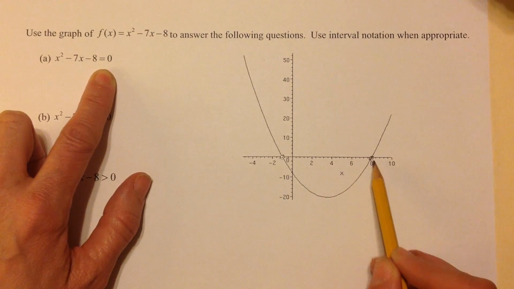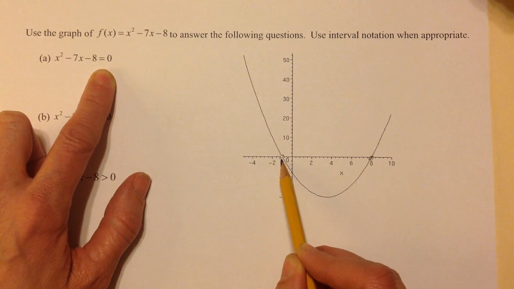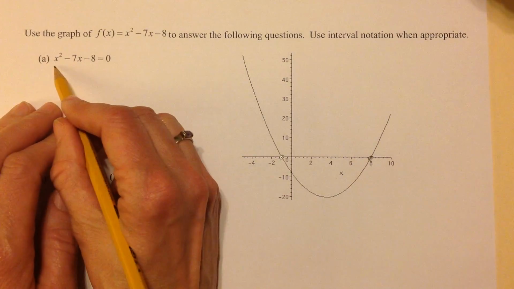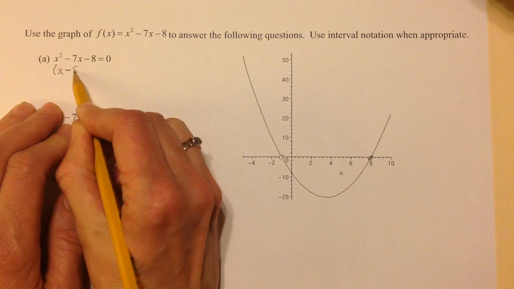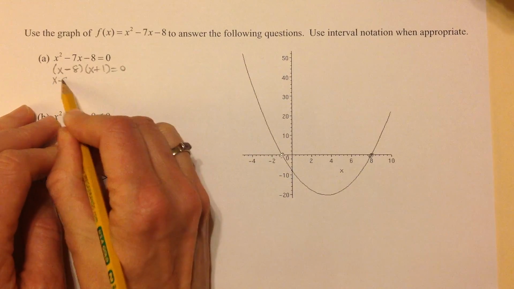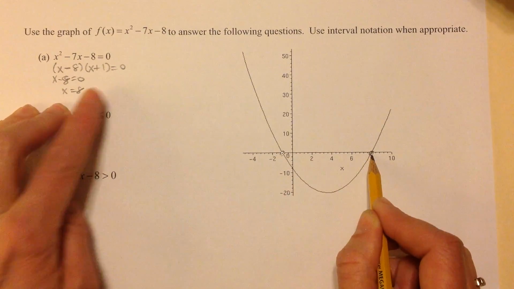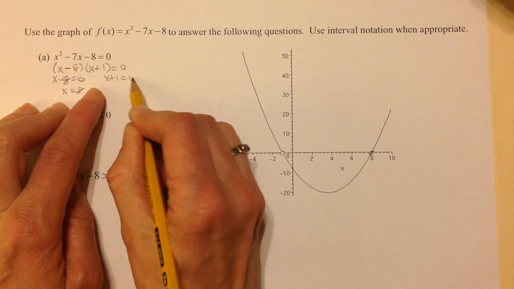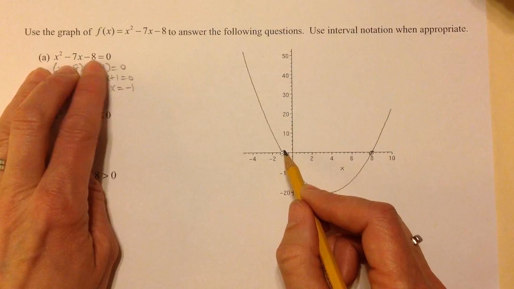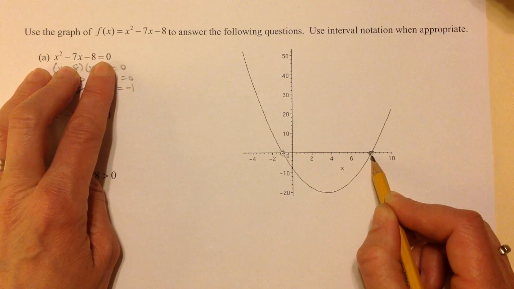This one you can clearly see is going to be at 8. Here you have to infer a little bit because it's not labeled, but it looks like it's going to be at -1. And we can tie it together with the algebra to check. This factors as x minus 8, x plus 1. So yes, when you set the factors equal to 0, we do get x equals 8, and from here we get x equals -1. But that's the connection: where the equation equals 0 is the x value of the x-intercepts.